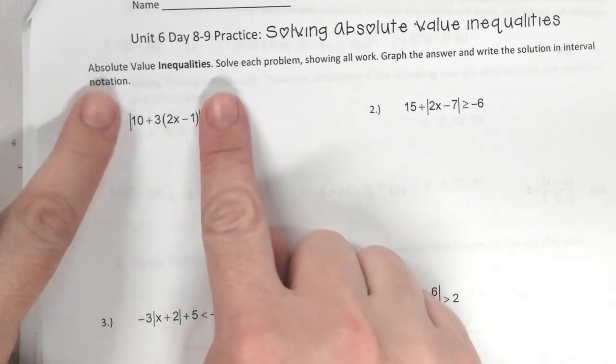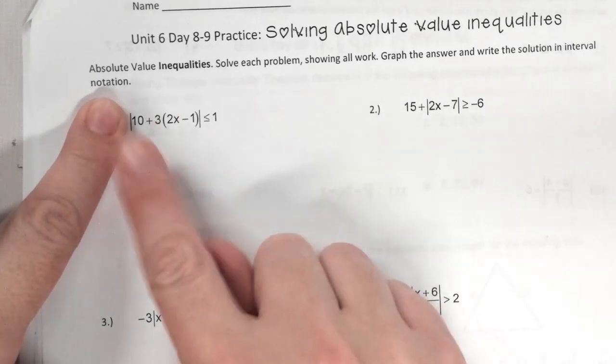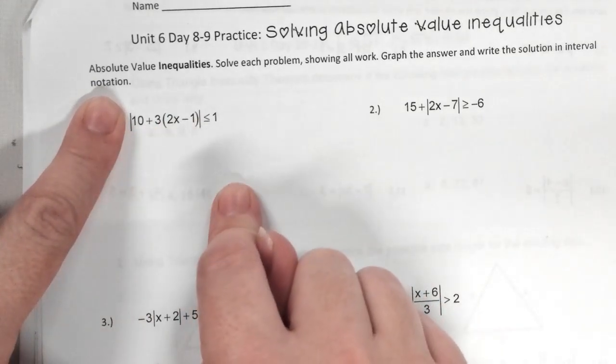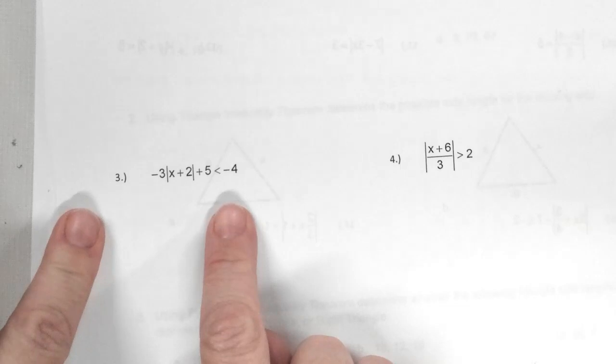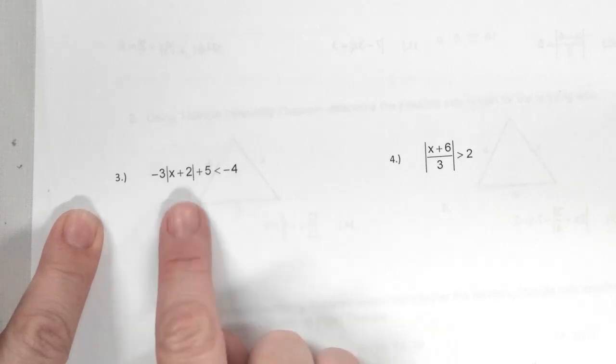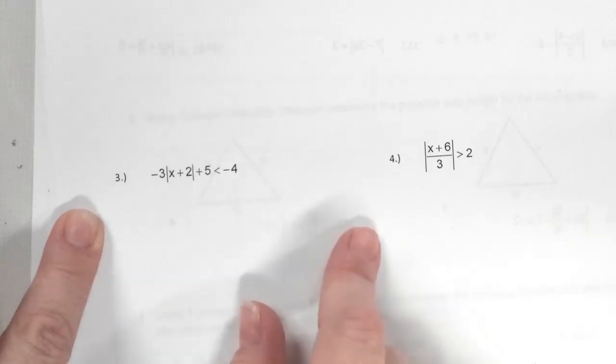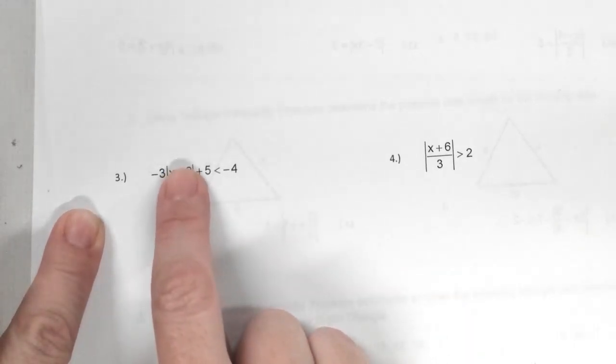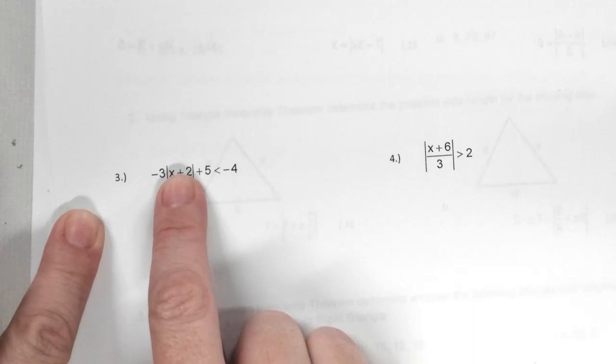No. So if the inside of your absolute value bars can simplify, simplify them before you break it apart. Yes? Should I stop on this one and say no solution or all real numbers? No, why not? Because my absolute value is not alone. Okay? So do not stop and tell me no solution or all real numbers until this absolute value is all the way by itself. Yes?